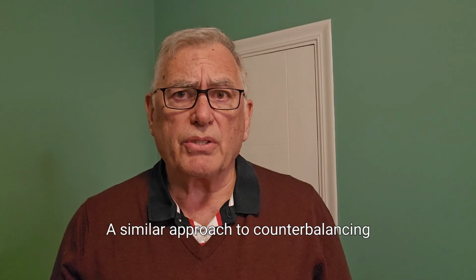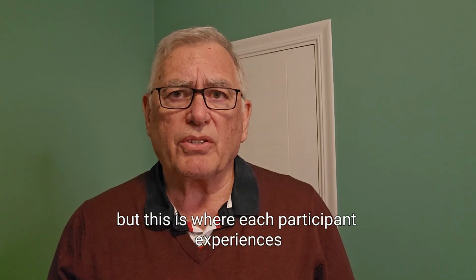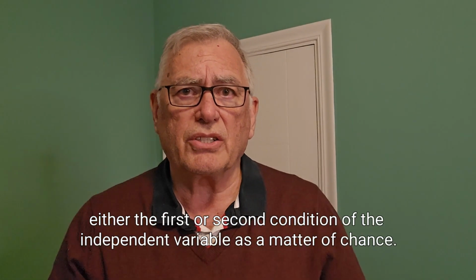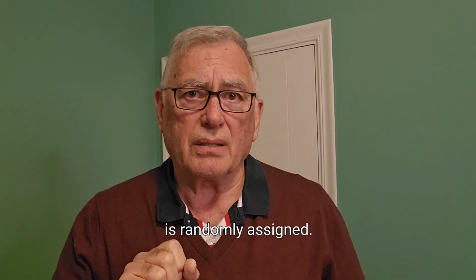A similar approach to counterbalancing is randomization, but this is where each participant experiences either the first or second condition of the independent variable as a matter of chance. That is, the order of operations is randomly assigned.